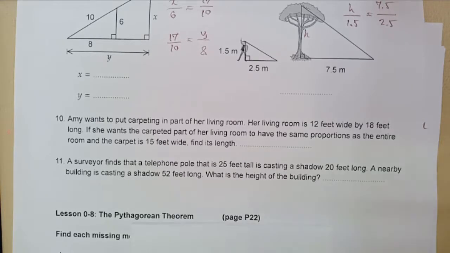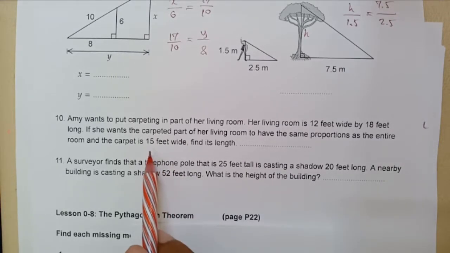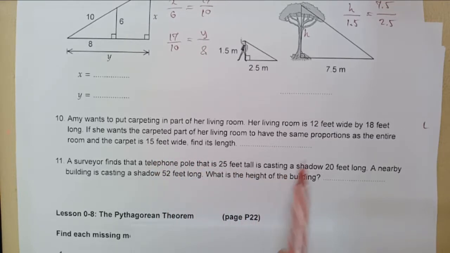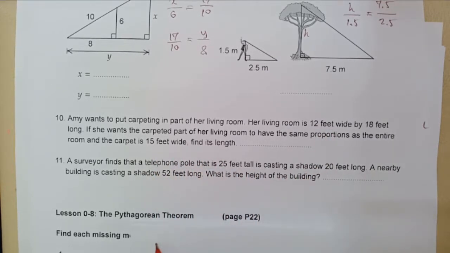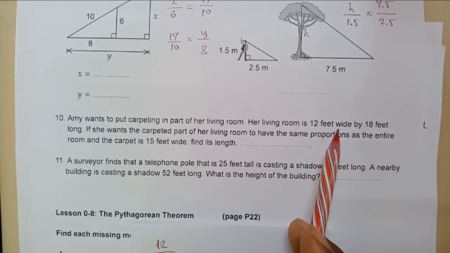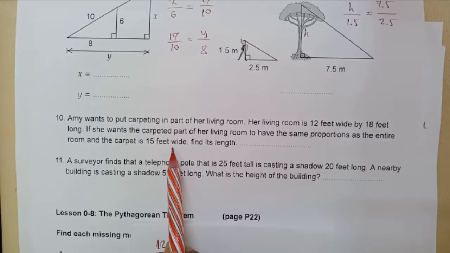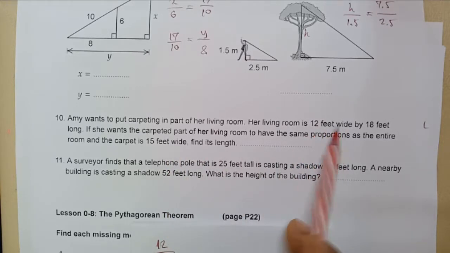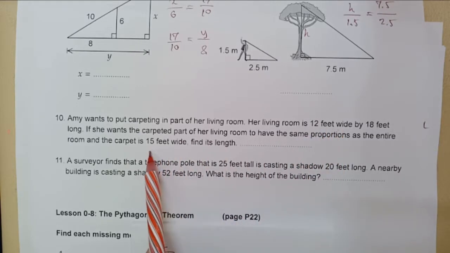So let's say the length is L. You have 12 feet over 15 feet, which is the width, the width with the width, 15 feet wide and 12 feet wide.